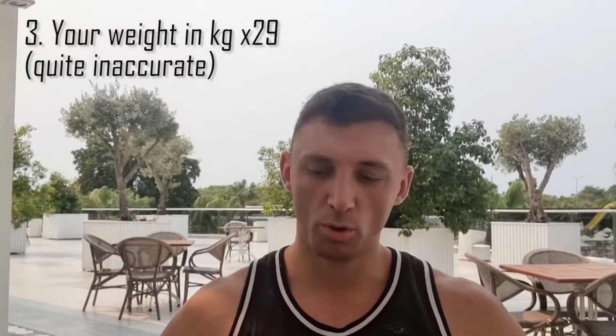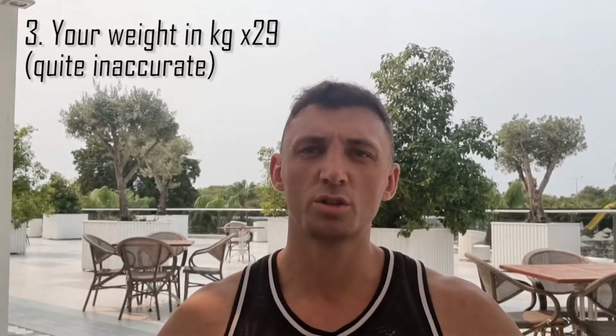Third option, and the laziest option, but probably the quickest one, is to take your weight and multiply that by 29, and that's the amount of calories you need to consume per day. However, you need to understand that that's quite an inaccurate way, so we need to do adjustments in the future, after a couple of weeks of creating the nutrition plan. So we need to see, are you actually losing weight, gaining, or maintaining weight, whatever your goal is.